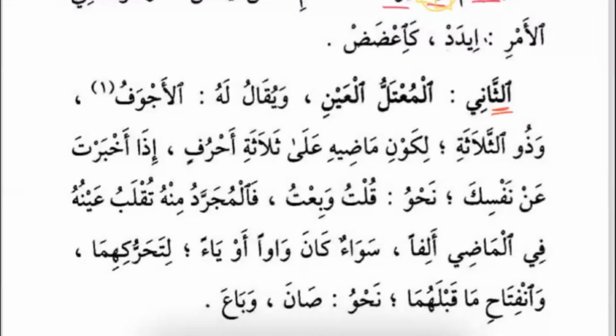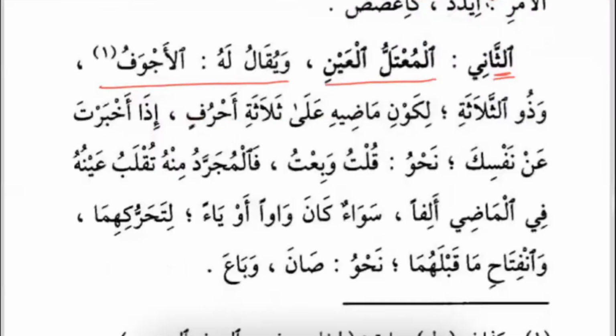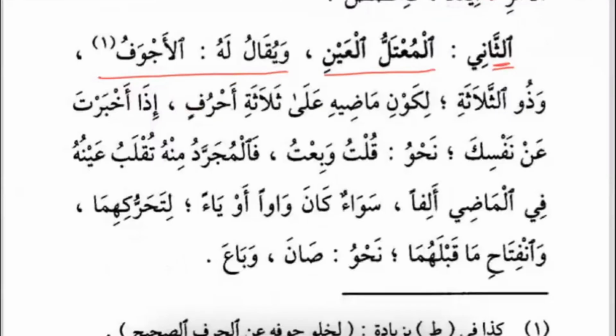المعتل العين ويقال له الأجوف. So the one with the defective middle letter is called hollow. وذو الثلاثة. And ذو الثلاثة is called the one that has 3 letters.